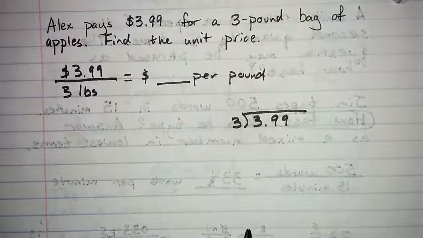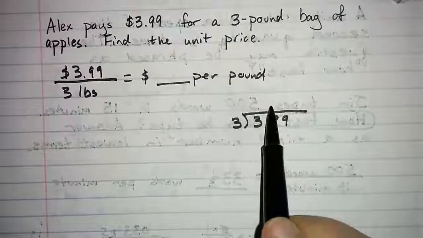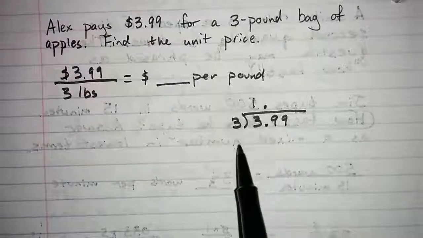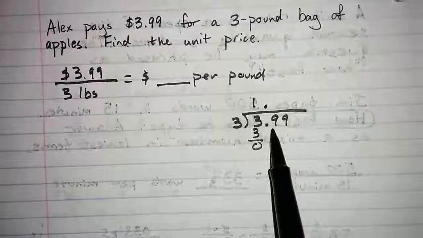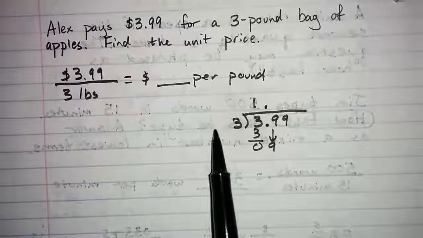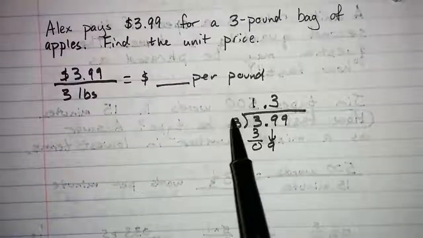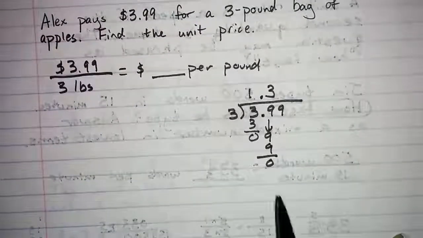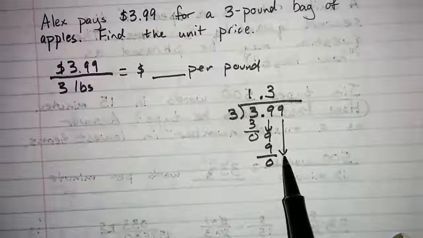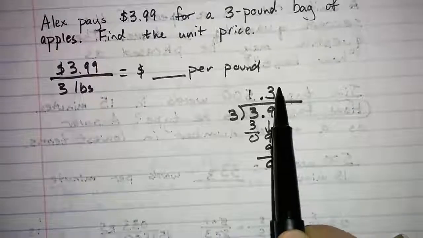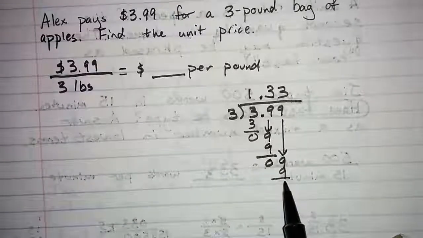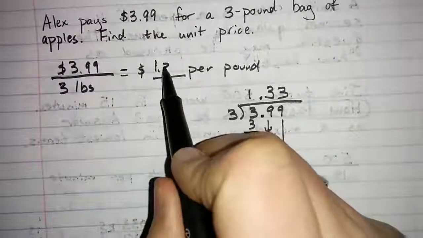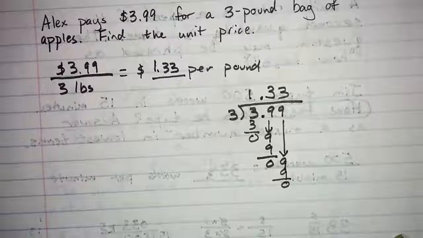Where does the decimal point go in our answer? Right, just up above here. So 3 goes into 3 once. Bring down the 9. 3 goes into 9 3 times. Bring down the 9 again. 3 goes into this 9 also 3 times. Nothing left. Alex pays $1.33 per pound.